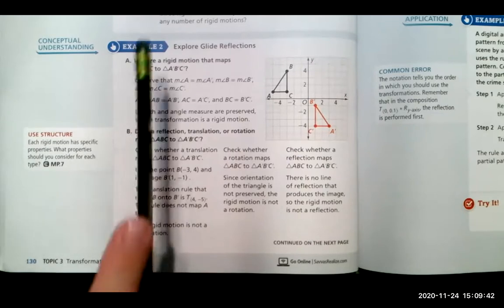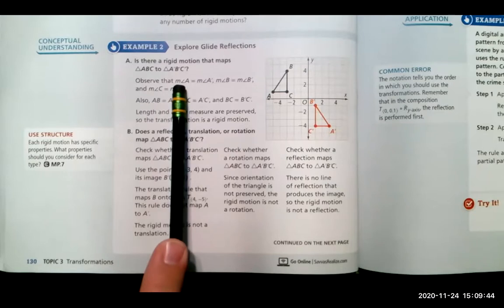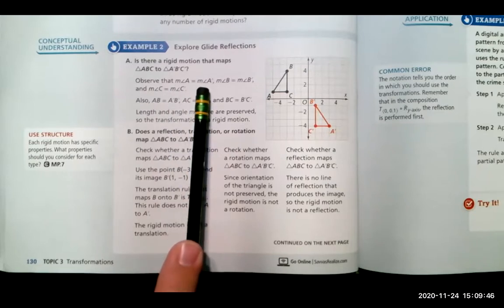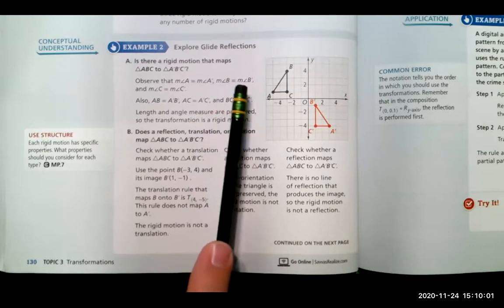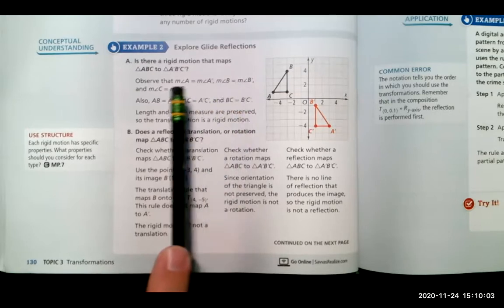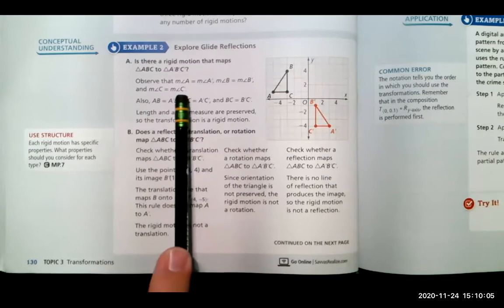What they're telling you here is that the measure of angle A is the same as the measure of angle A prime. You're just visually looking at that; you could measure it with a protractor if you wanted to, but they're telling you that. The measure of angle B is the same as the measure of angle B prime, and the measure of angle C is the same as the measure of angle C prime. That's important.